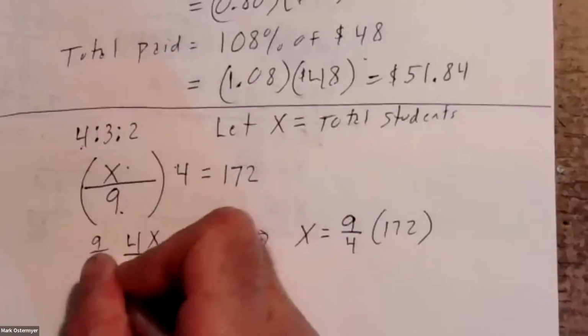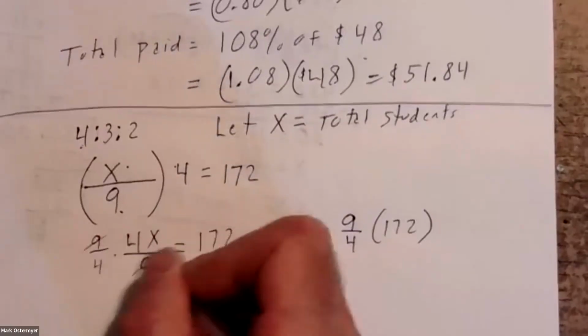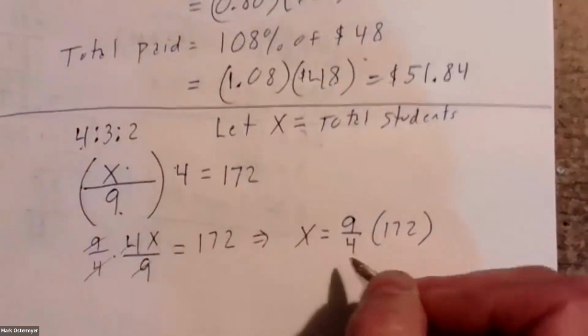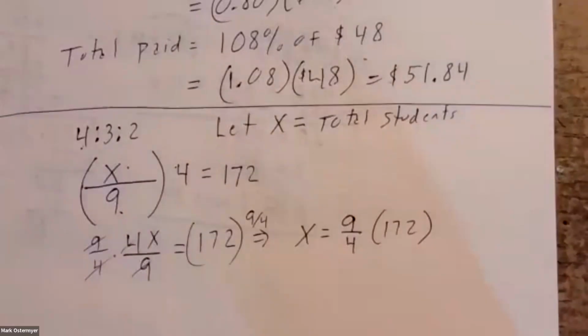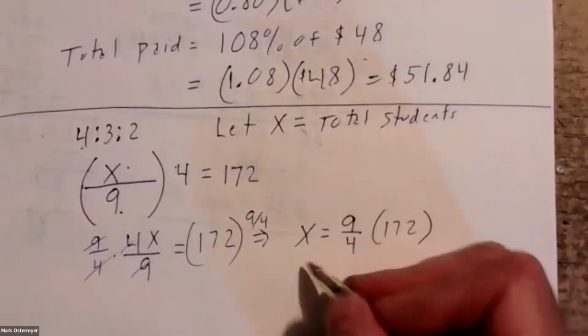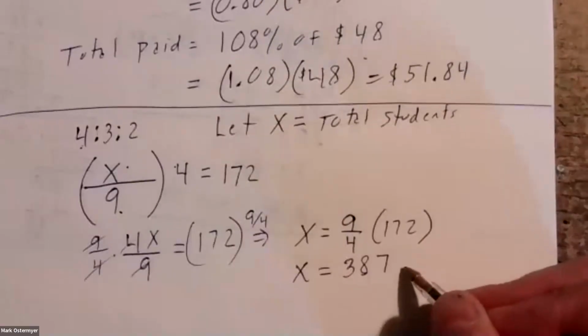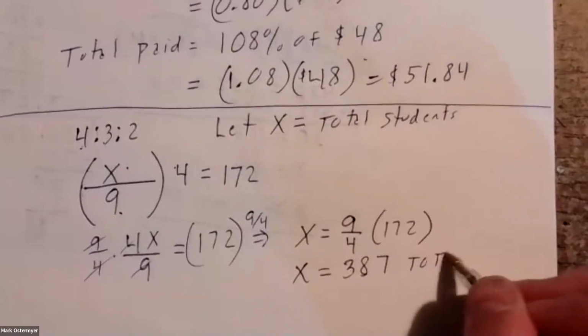Yes. I multiply the left side by 9/4 so that everything cancels and we're left with X. Then I multiply the right side by 9/4. Now what's 9/4 times 172? This one is 387. So there are 387 total students, correct? Yes.